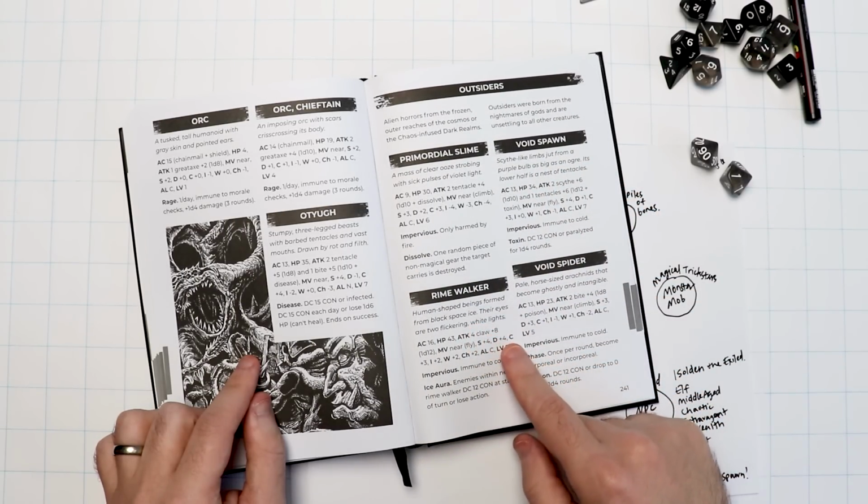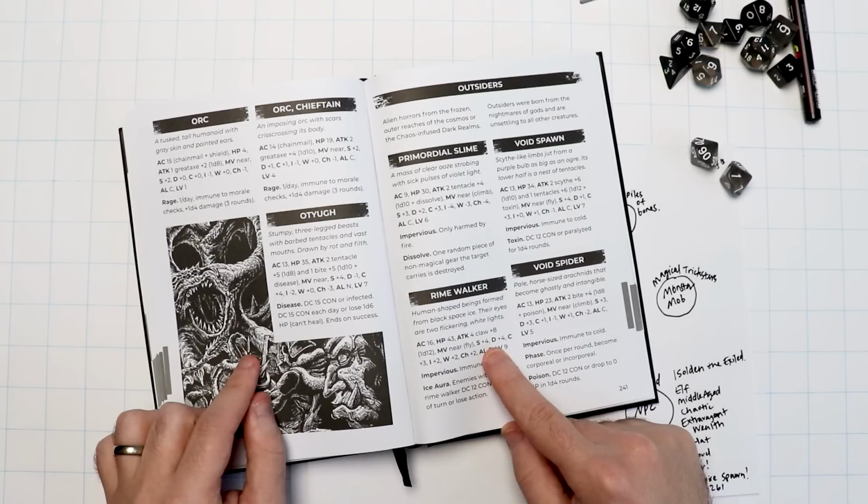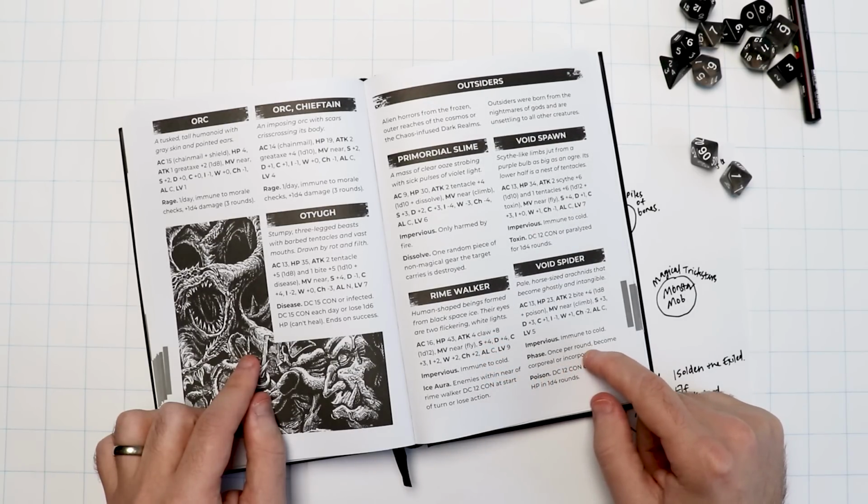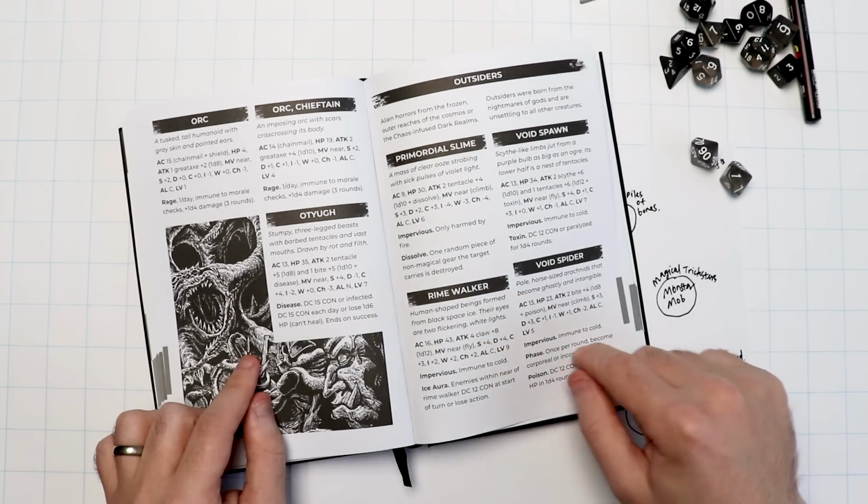But I'm actually really drawn to these rime walkers. They're human-shaped beings formed from black space ice. Their eyes are 2 flickering white lights. They have this ice aura ability, and it makes me think, ooh, this would be a cool sort of environmental thing to have in this vampire tomb. It's like eerily cold sprinkled all throughout these caves.